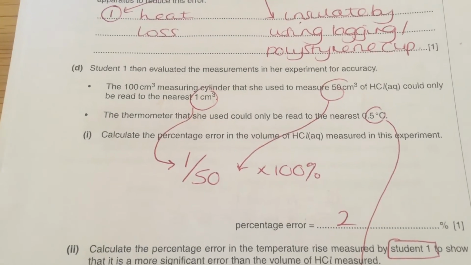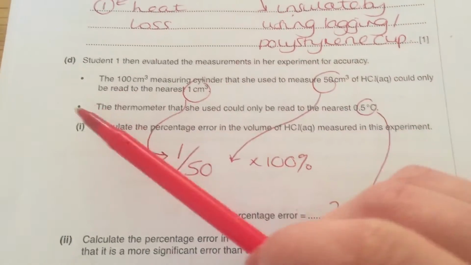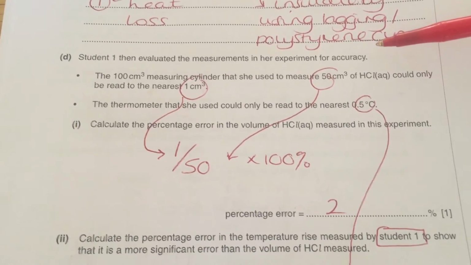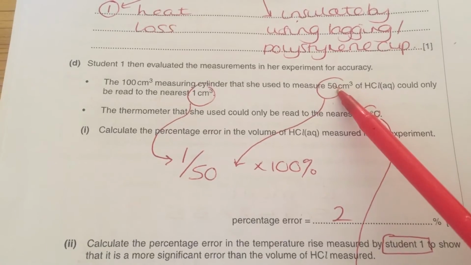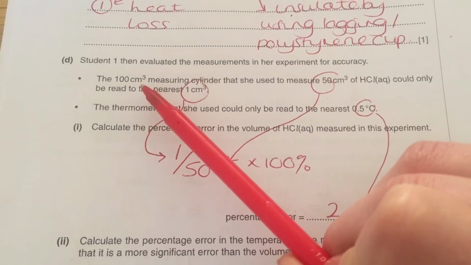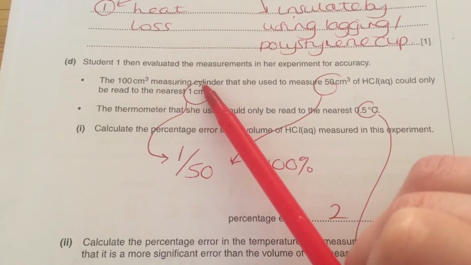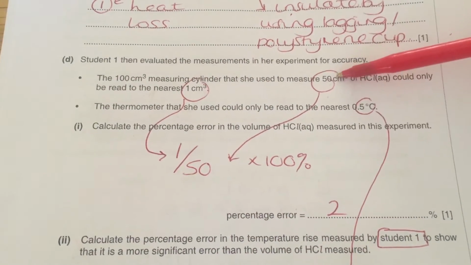We then have a question on errors, which is becoming more and more popular. We've got student 1, specifically student 1, is evaluating her experiment for accuracy. The data that we have, we are using 50 centimetres cubed of HCl. Please don't get this confused and think that it's 100 centimetres cubed because she is using a 100 centimetre cube measuring cylinder. So it doesn't matter how big the measuring cylinder is, what matters is how much we're actually measuring out.